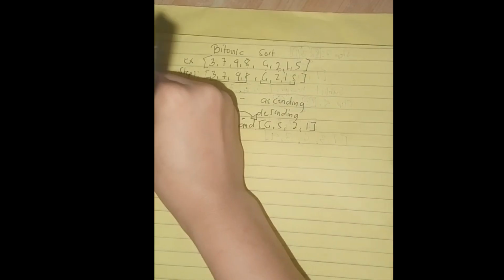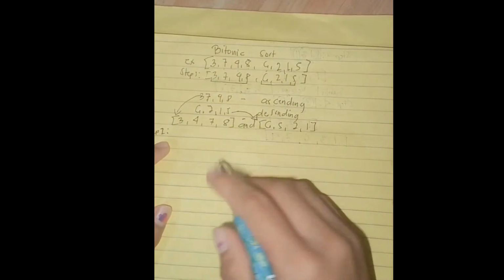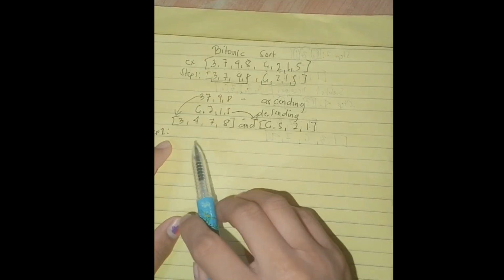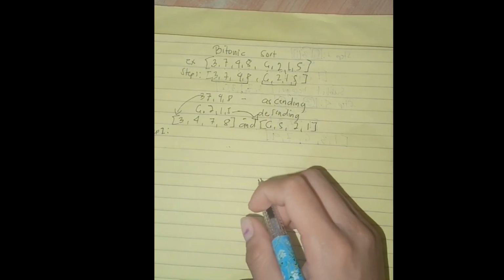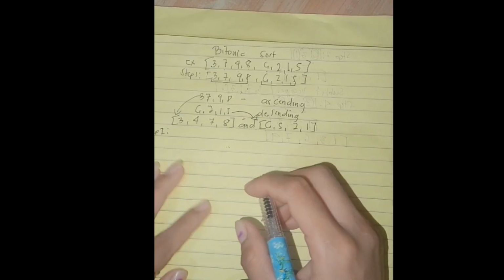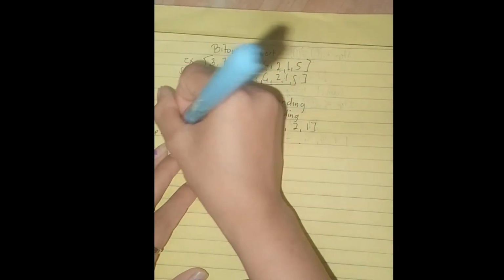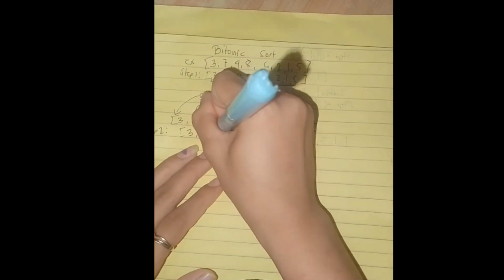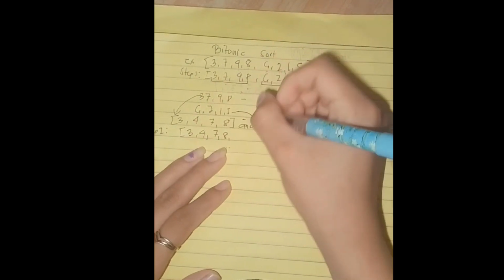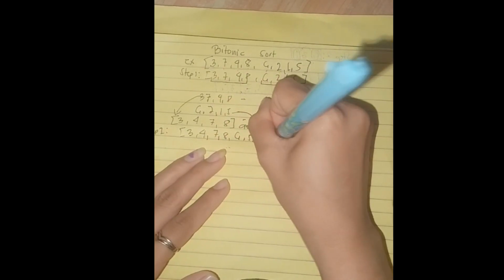Step 2. Sa step 2 naman natin is create bitonic sequence. Create naman natin yung bitonic sequence. We have 3, 4, 7, 8, then 6, 5, 2, and 1.